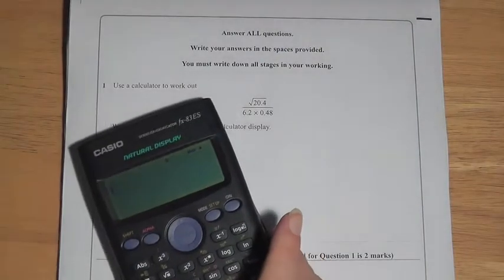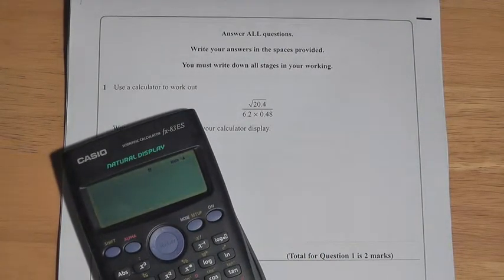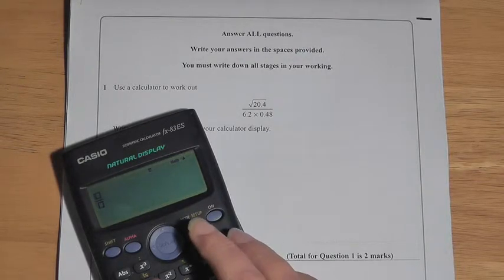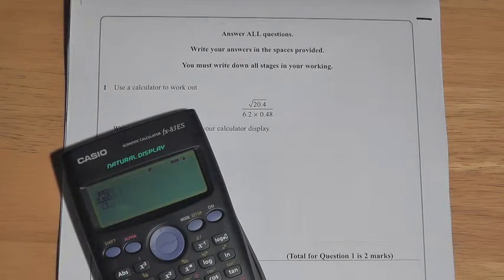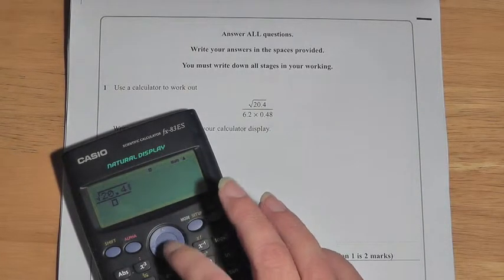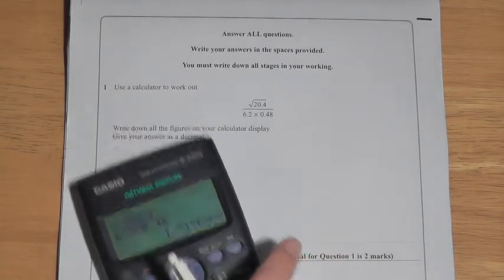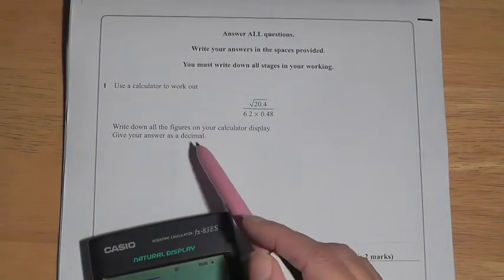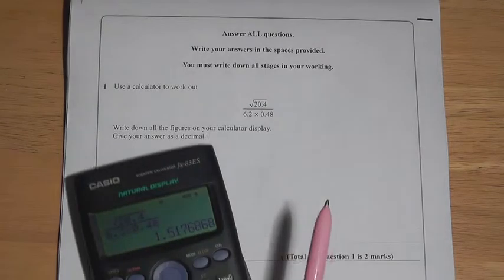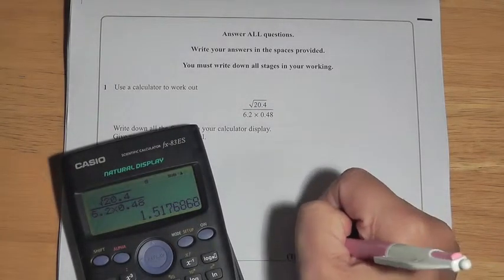Question 1. If you have this type of calculator, using this button, you can enter the whole calculation in one go. So we've got square root of 20.4, and then I use these buttons to get to the bottom of the fraction and type in 6.2 times 0.48. If I press equals, it will give me the number straight away. And they've asked us to write down all the figures on our calculator display as a decimal. So therefore, I'm going to write them all down.